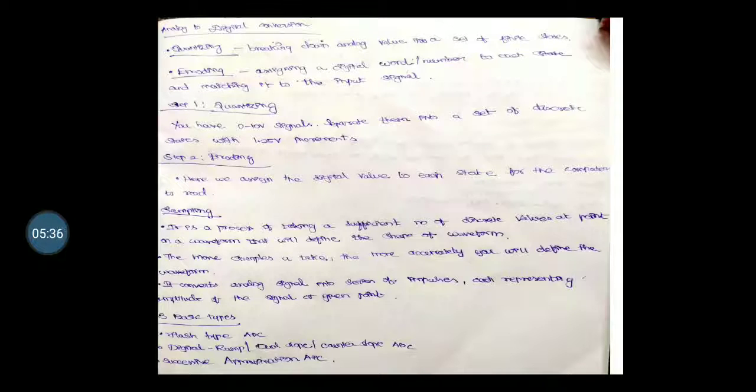Analog to digital conversion has several steps. The first one is quantizing: breaking down the analog value into a set of finite states. Then encoding: assigning a digital word or number to each state and matching it to the input signal. Step 1, quantizing.